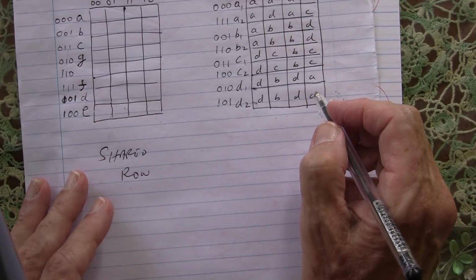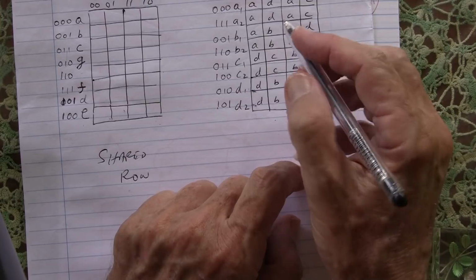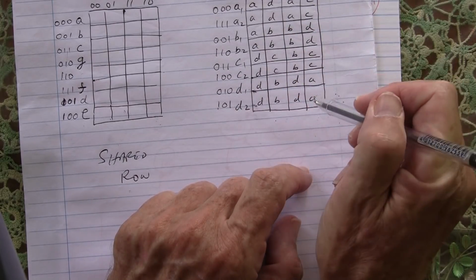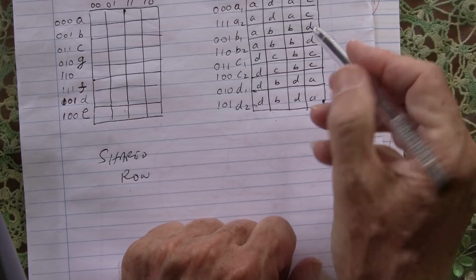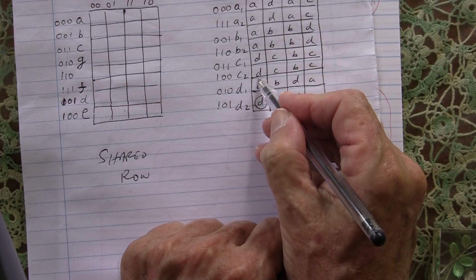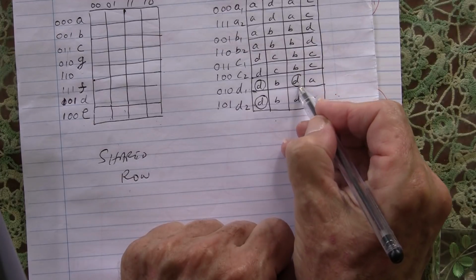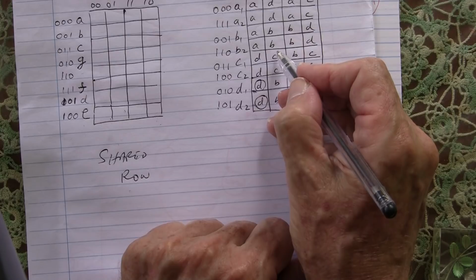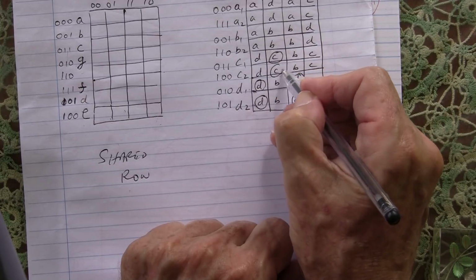Now, of course, we are going to have to number them and also circle them, because clearly wherever the D is, we have to have a circle in the D row. Wherever the C is, we have to have a circle in the C row.